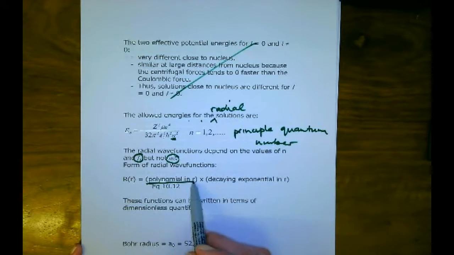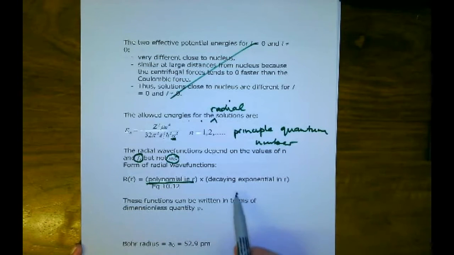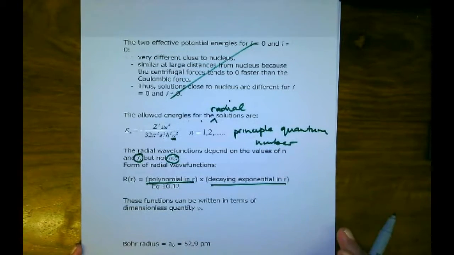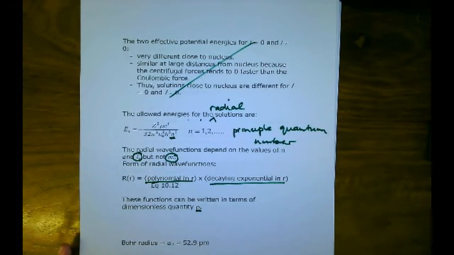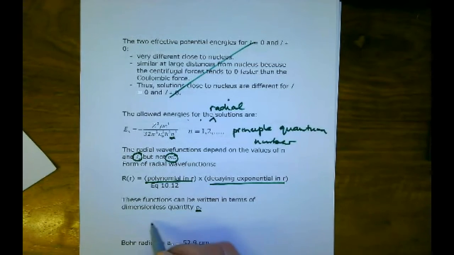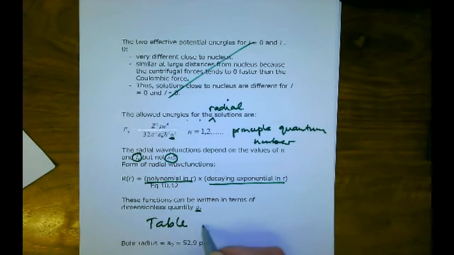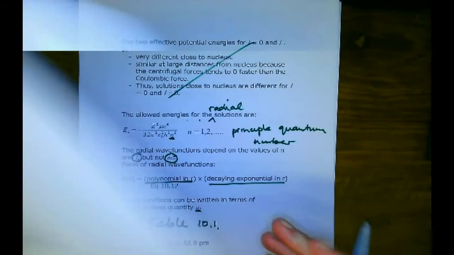So if you look at the form of the radial wave functions, it typically consists of a polynomial in R and a decaying exponential in R. And we can write these in terms of a function rho, and I want you to have a look in your data sheet. The radial wave functions for hydrogenic atoms are listed in table 10.1 in your data sheet.